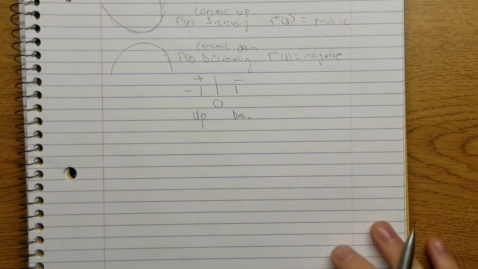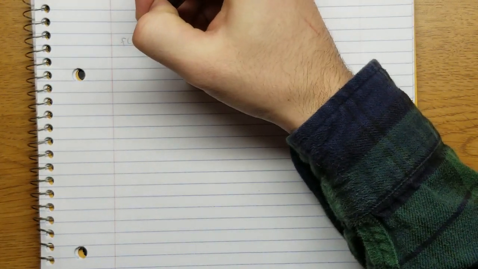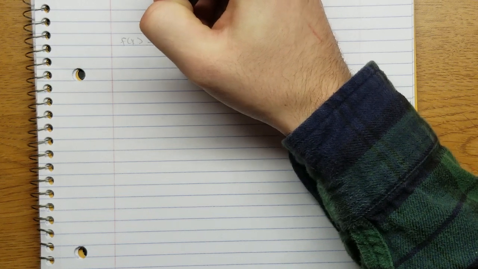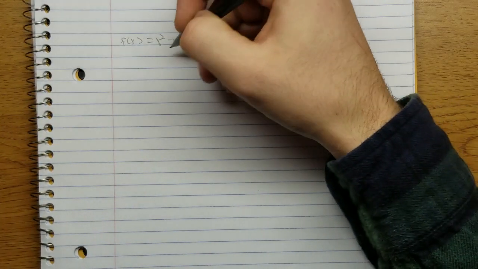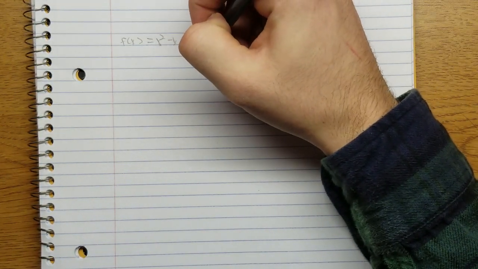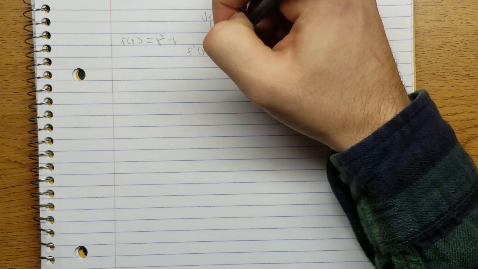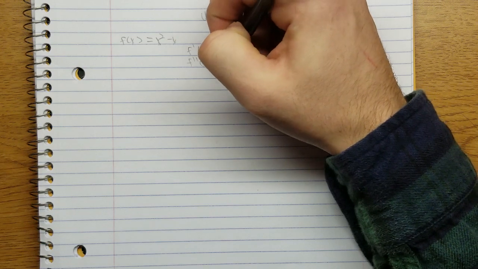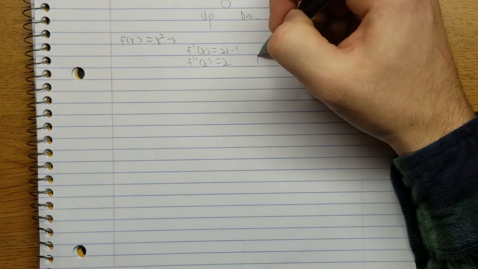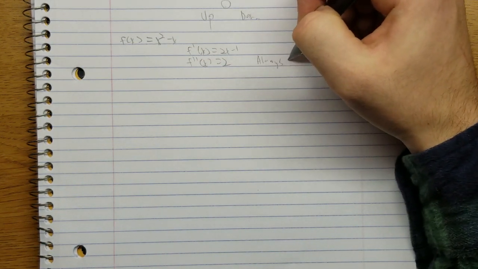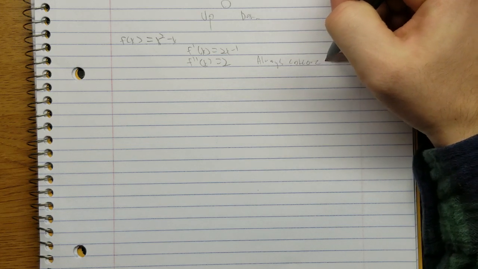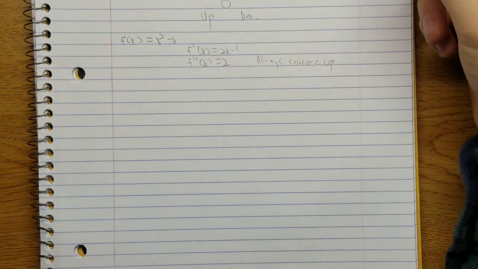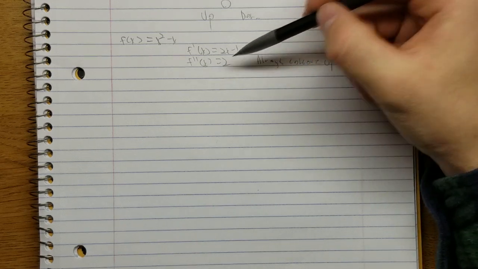So we'll take a look at a few problems. f of x is equal to x squared minus x. So we would find f prime of x is equal to 2x minus 1, and then we find f double prime of x to equal 2. So we know that this is always concave up, because f double prime of x is always positive.